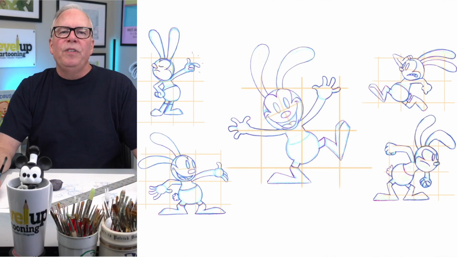Okay, so there are the roughed out features of Oswald. So now with the roadmap done and the features roughed out, it's time for the final step. In step 3, we get to have fun. We get to draw the final details of Oswald. We don't have to guess where to put things because we've already done all the hard work figuring that out.